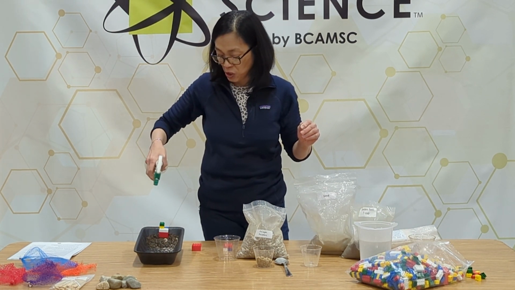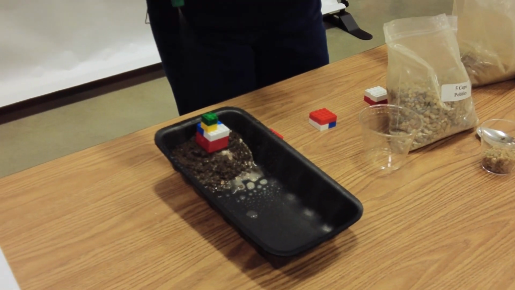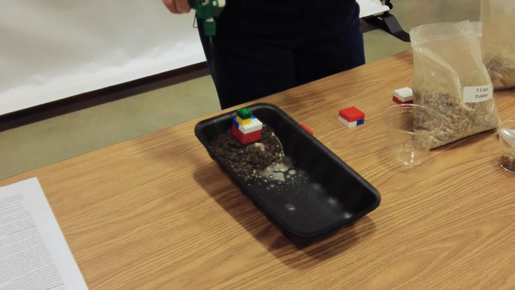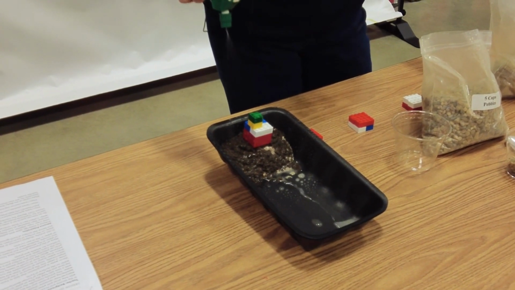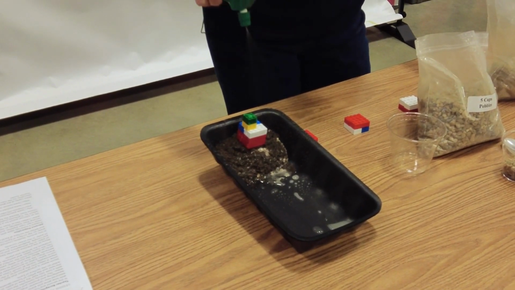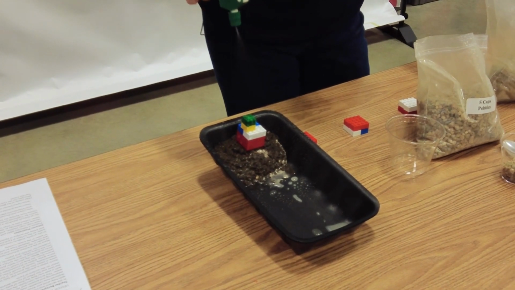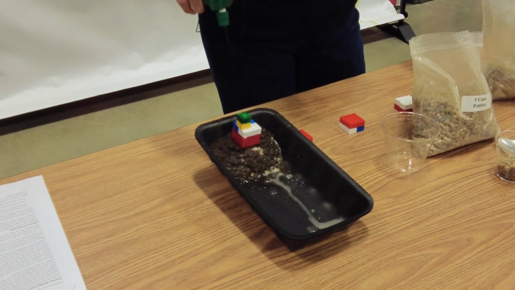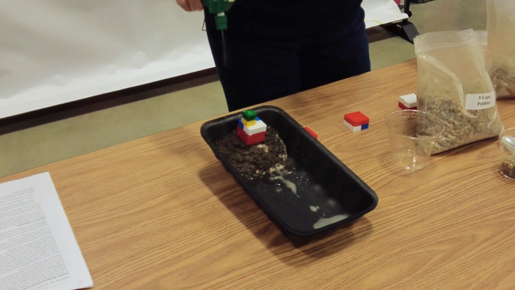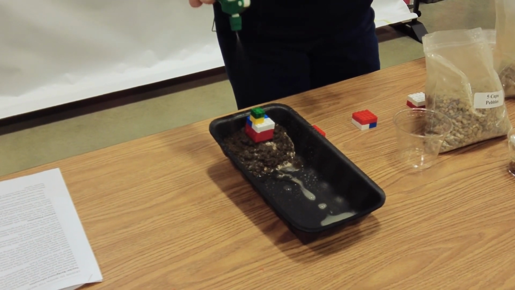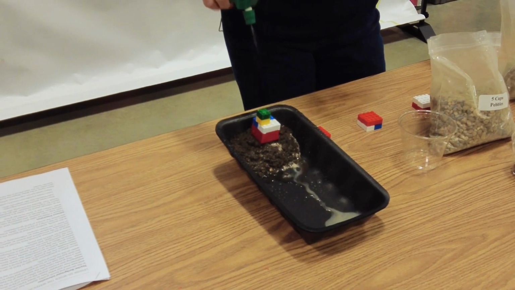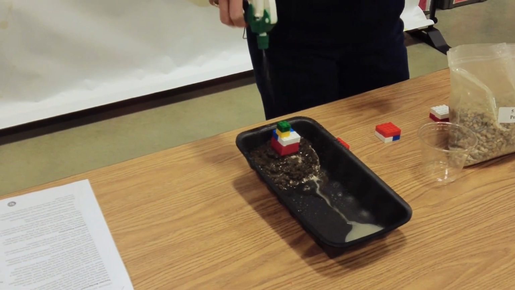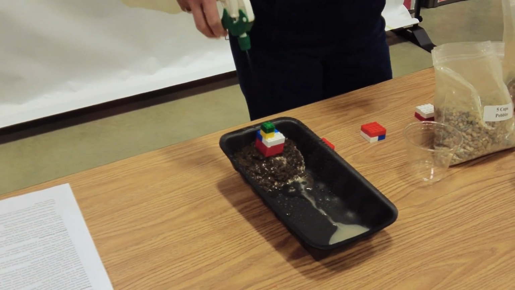So this is the initial model just to see, all right, what's going on when it rains? What's going on to the area around the house when it rains? And you know, you could maybe do like a big storm.